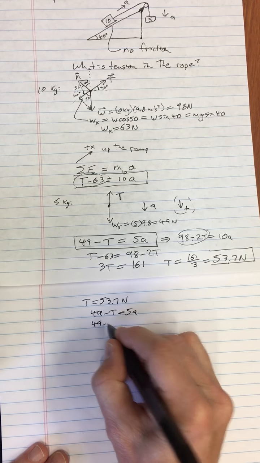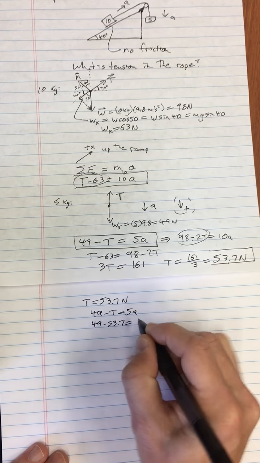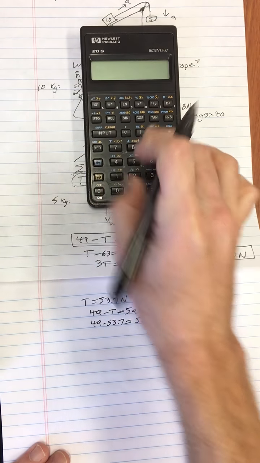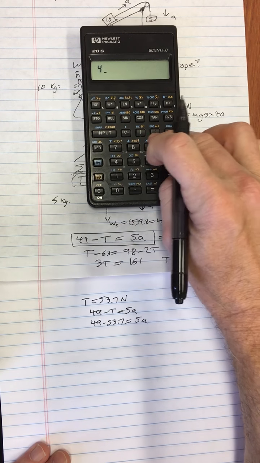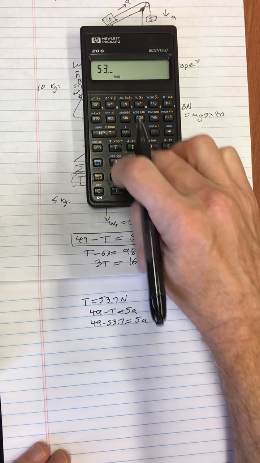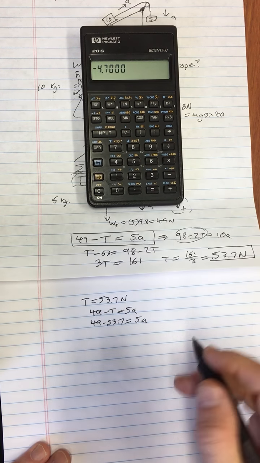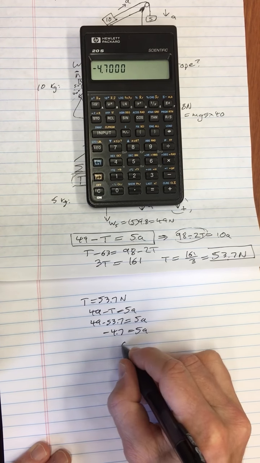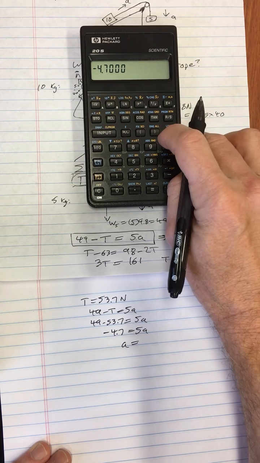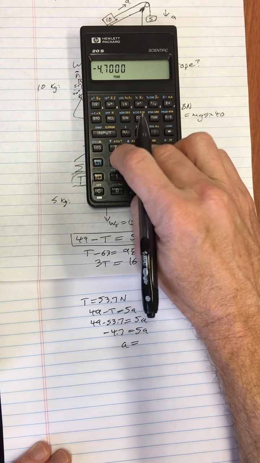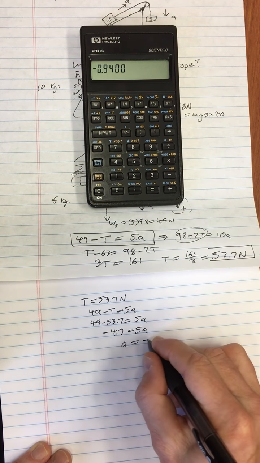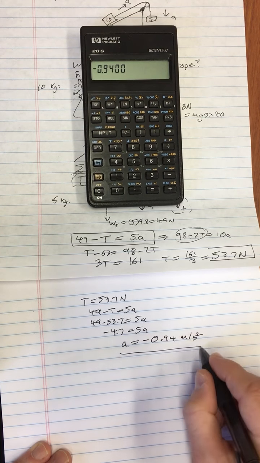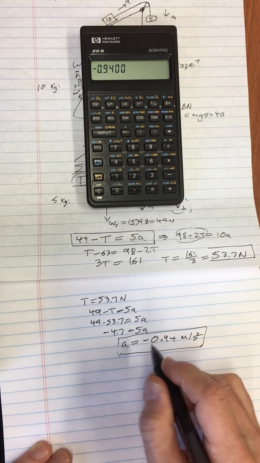So that becomes 49 minus 53.7 is 5A, and 49 minus 53.7 is minus 4.7 equals 5A, which gives me A equals minus 4.7 divided by 5, or about minus 0.94 meters per second squared, and we do have a minus sign there.